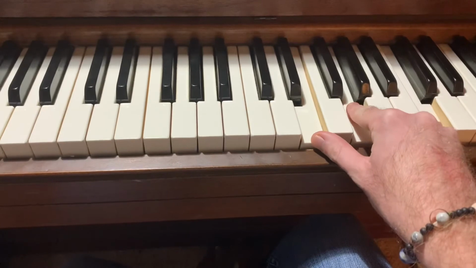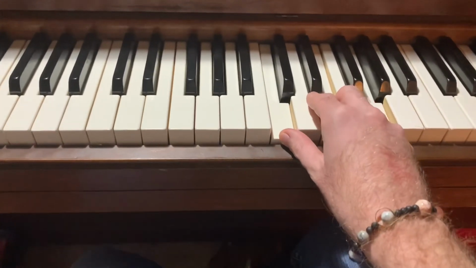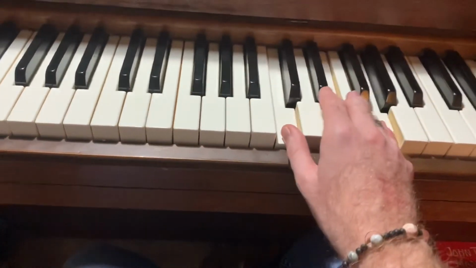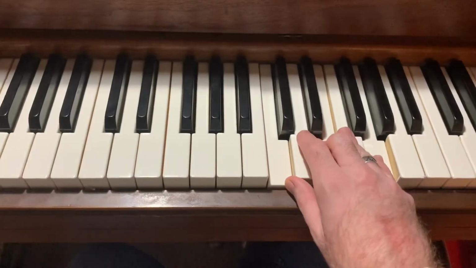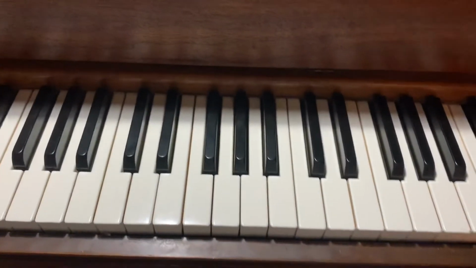All right, there's an inversion. But we really didn't go over that. I can go over that in another lesson. This lesson was just to familiarize you with the key of C and how a major key works on the piano. Okay, let's flip this back around.